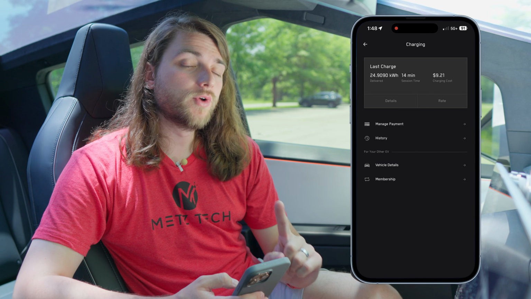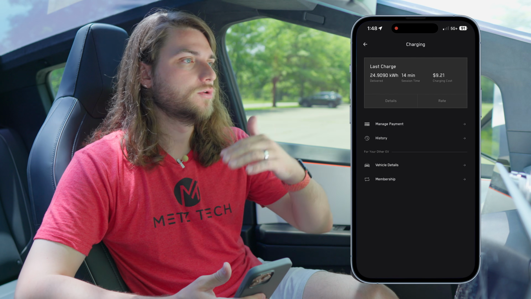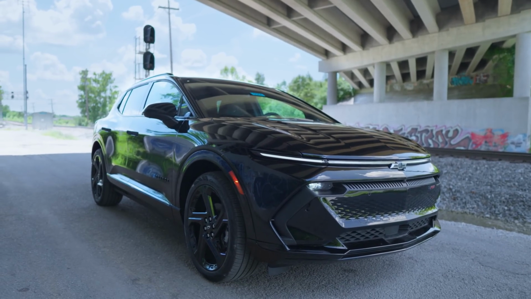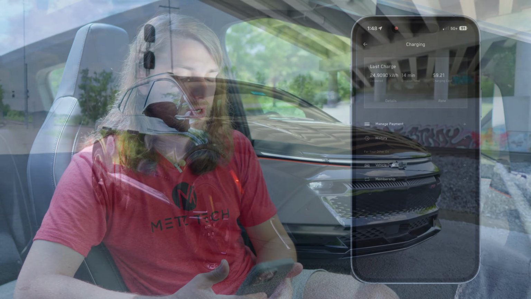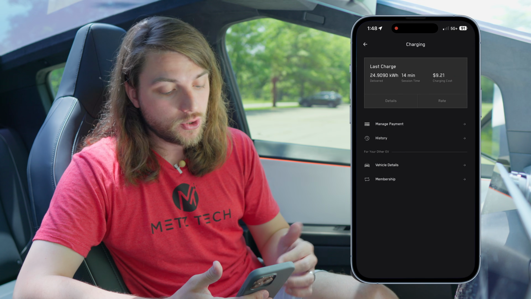Now, under this, there's a really important menu here. This is if you own another electric vehicle. So let's say you own a Rivian or you own a Chevy Equinox EV, or whatever the case may be, whatever type of other EV you have, and you want it to be able to have access to these superchargers, you can set that up in here.